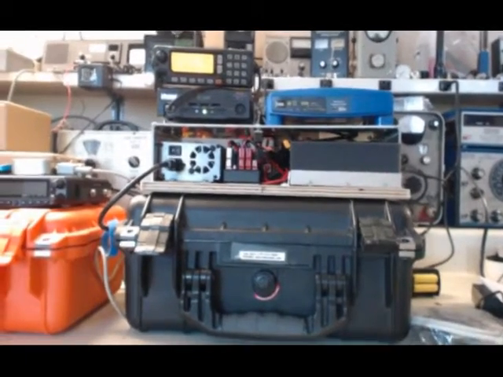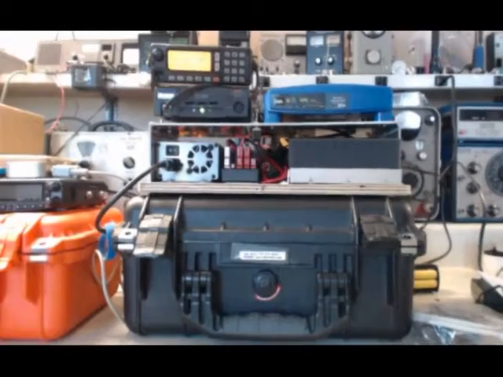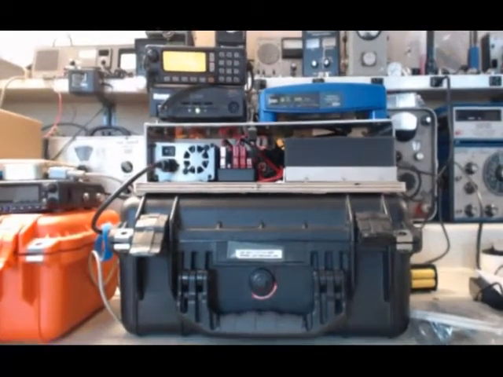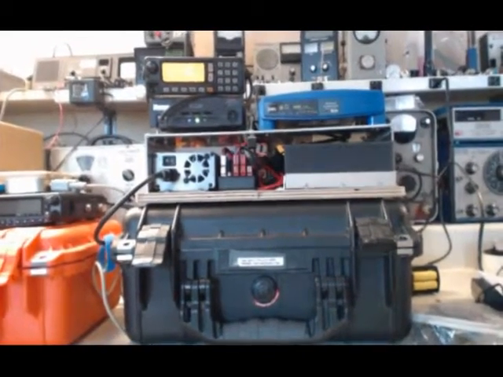DD-WRT adds a lot of capabilities. It also lets you run the power up on those, which you have to be very careful about because you don't want to burn up the RF in those routers, but it gives you a lot of capabilities as well.